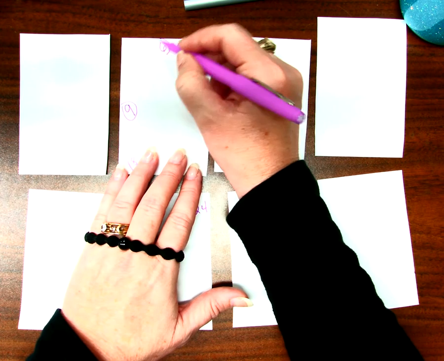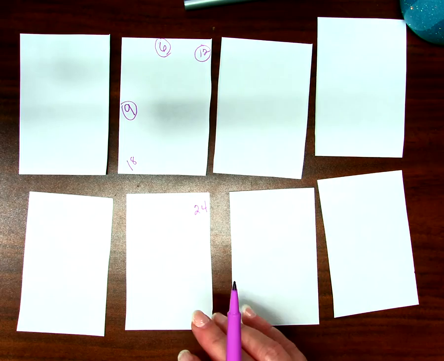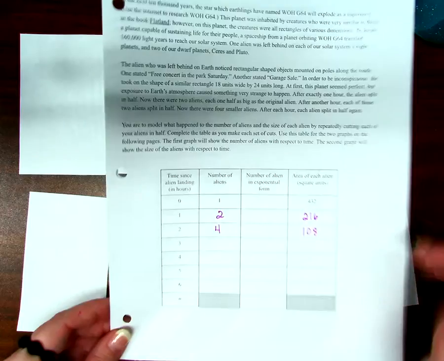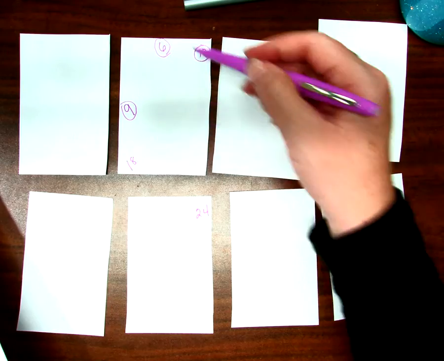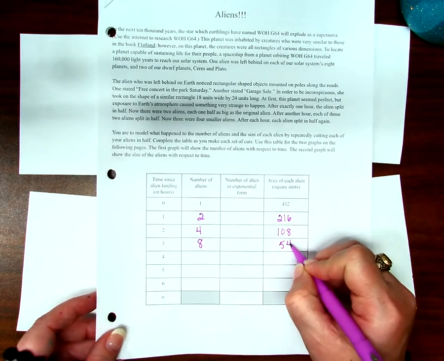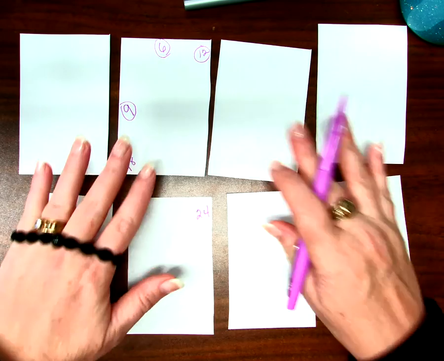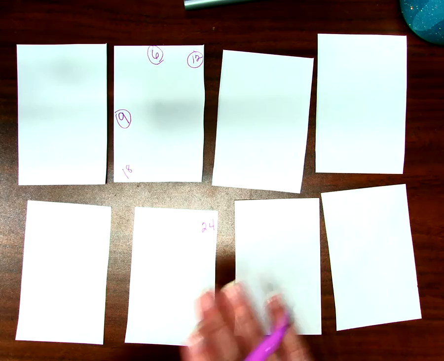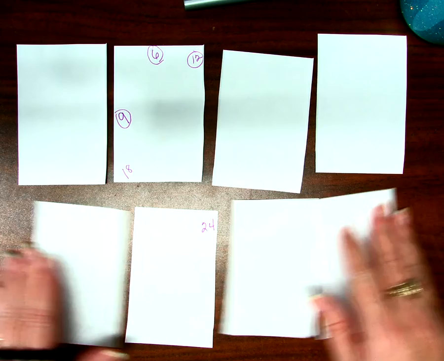So it's still 6 and 9, right? So how many aliens do I have? 8 aliens. And what's the area of each alien? 54. Because of 9 times 6. Everybody okay with that? And then another hour.